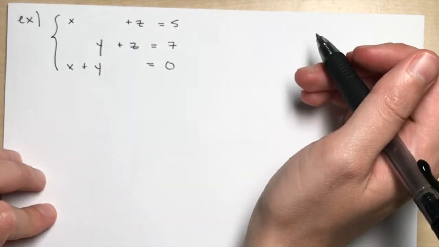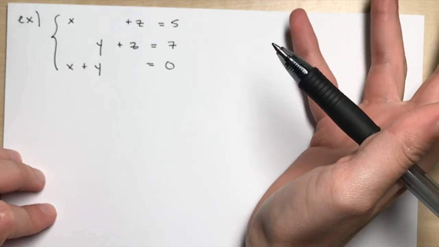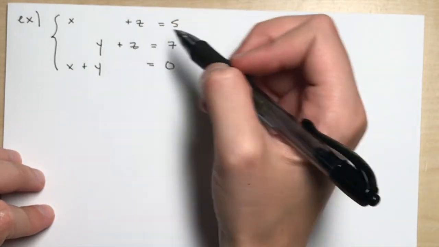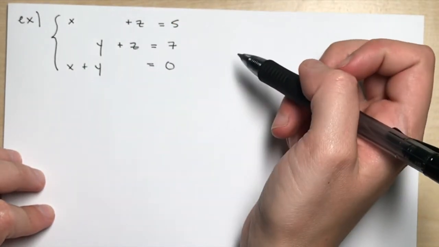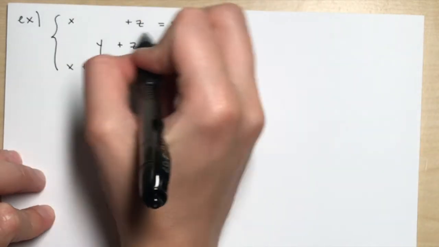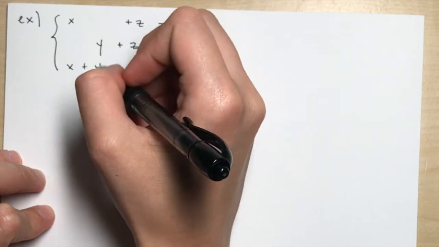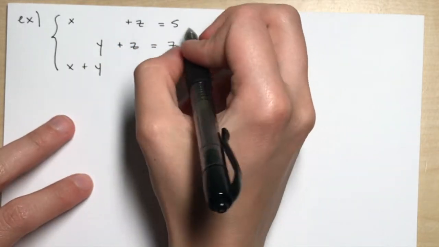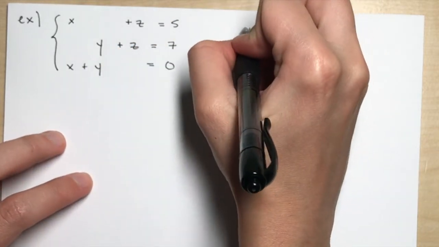So what can we do here? Well, let's just keep trying and see what happens. So normally we know that we want to try and eliminate one variable in multiple equations. So we know we're missing the y in this first one. So let's eliminate the y in one of these guys. So let's try eliminating y.